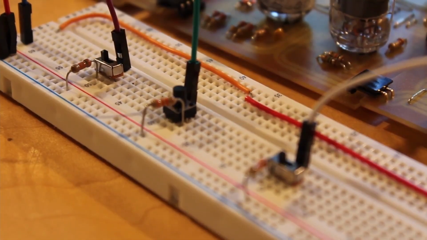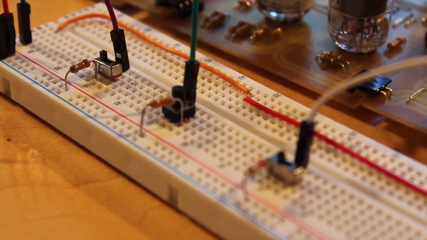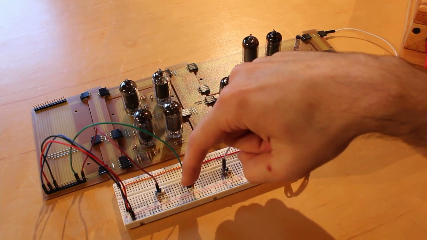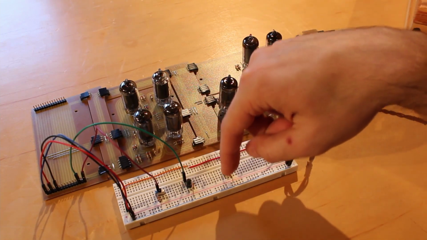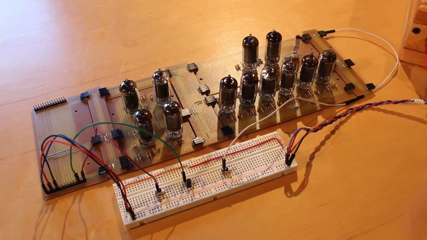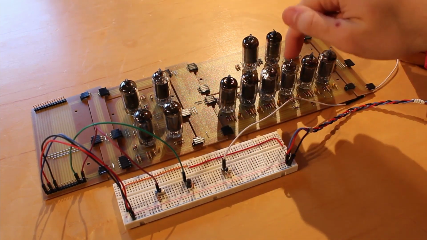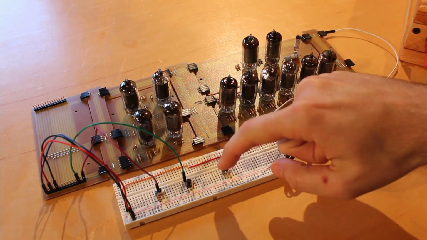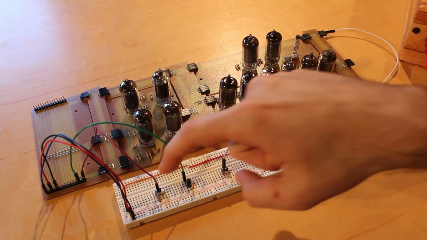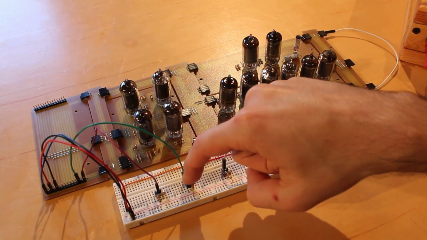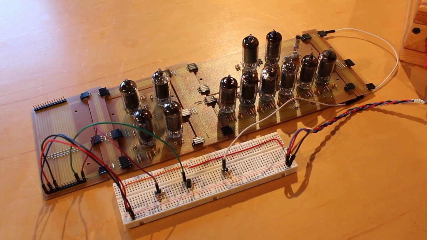And then we have this toggle switch on the left, which is going to be our data. And then we have this push button here, which is going to be our clock. And then we have a toggle switch on the right here, which is going to be our instruction register 1010. So in order for a 1 to be stored in the input enable register, both 1010 and the data need to be set to on when I toggle the clock. So let's go ahead and give this a test.